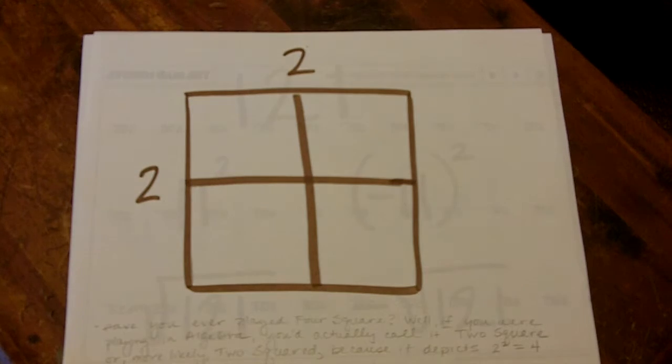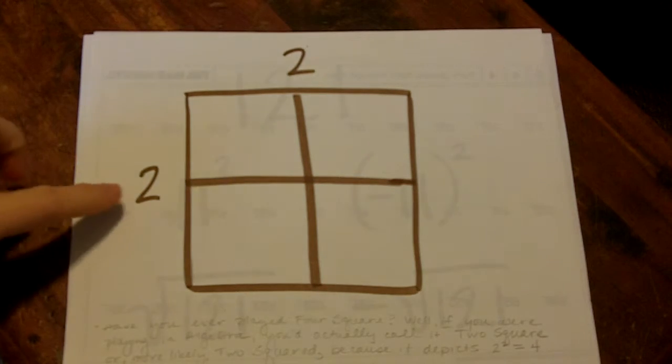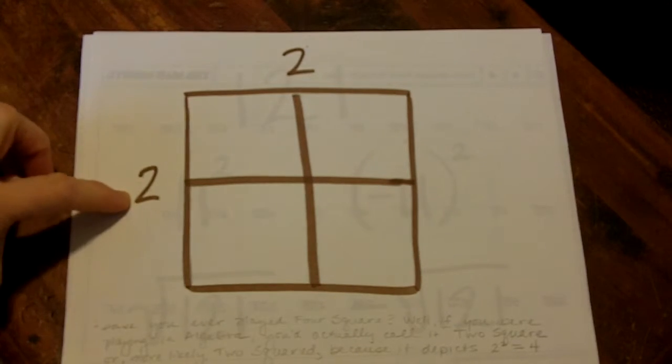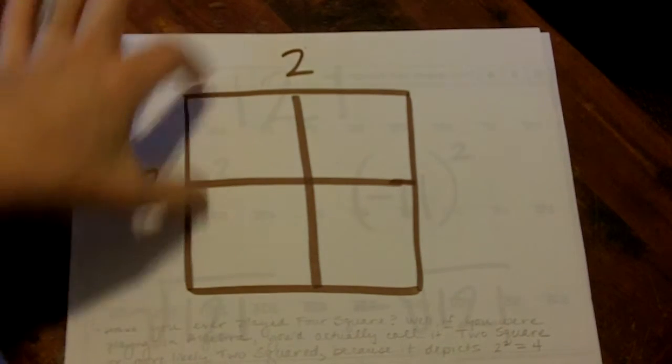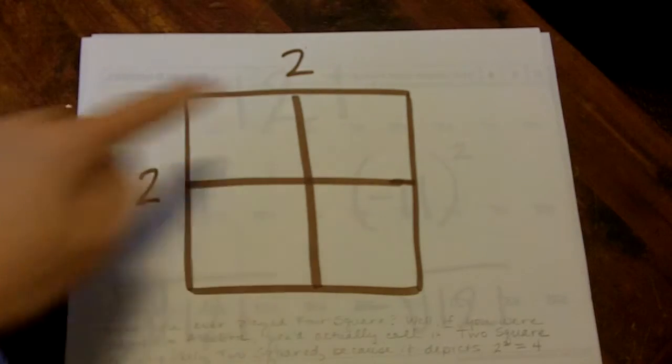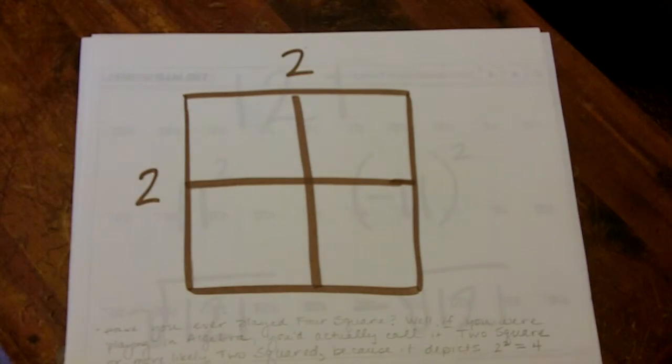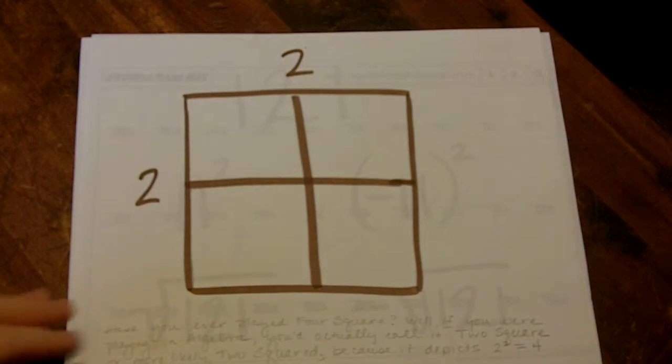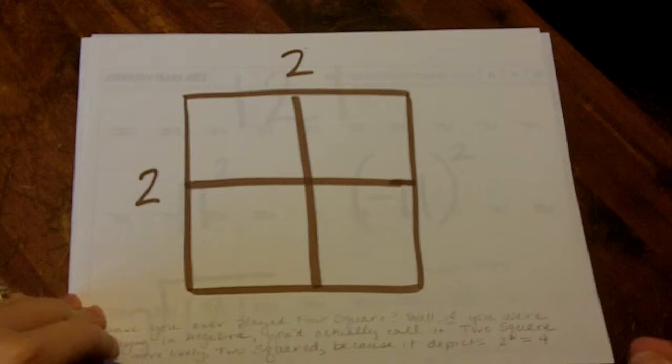Have you ever played Foursquare? It looks like this. Well, if you were playing Foursquare in algebra, you'd have to call it something else. In fact, you would have to call it two square, or more likely, two squared, because if you have 2 times 2, you end up with a square of 4. It's just like doing the area if you were measuring to put carpet into a bedroom or paint a wall or something. 2 squared equals 4.